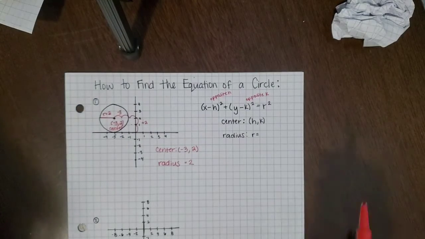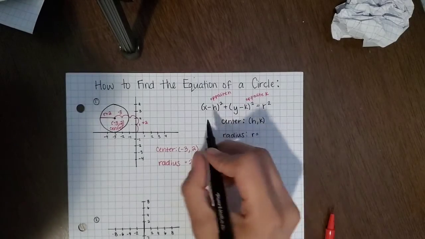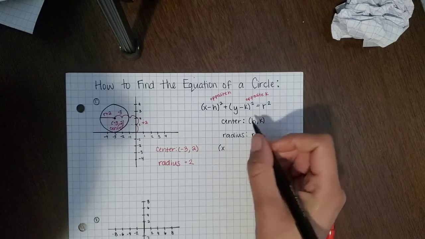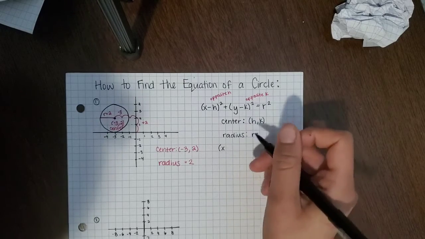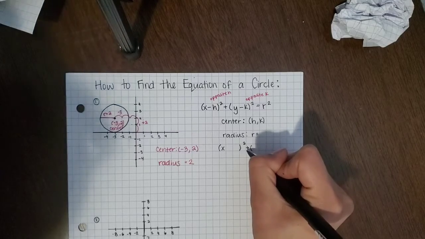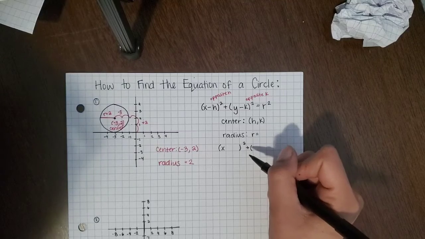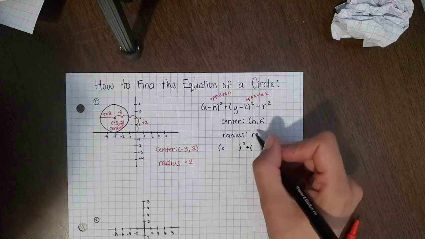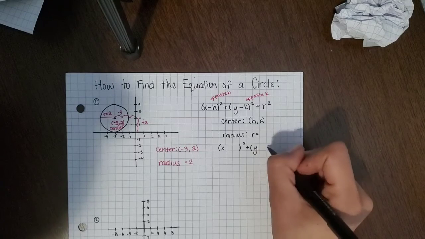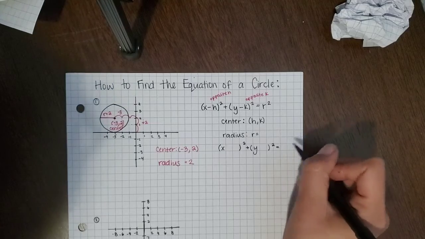So to represent this, let's start off. My x and my y are always going to stay the same. I have x plus or minus a number squared plus, this plus is always going to remain a plus. This sign never changes, because if we change the sign, we're going to create a different graph. So then my y stays the same, plus or minus my k squared is equal to r squared.